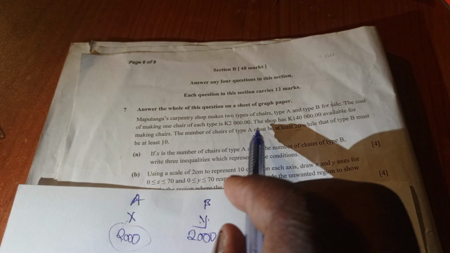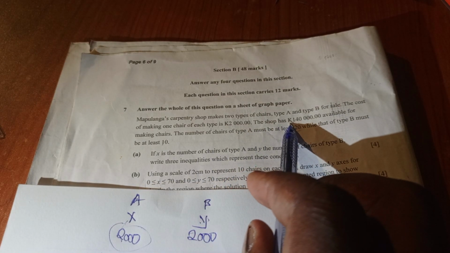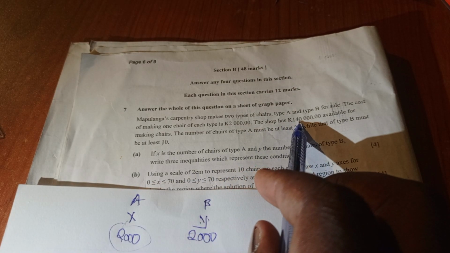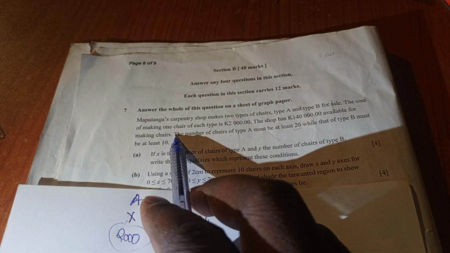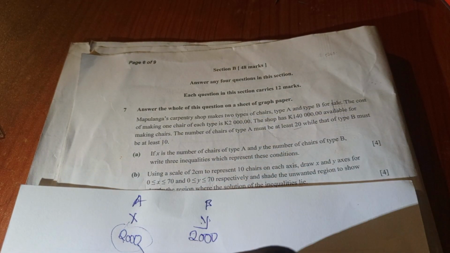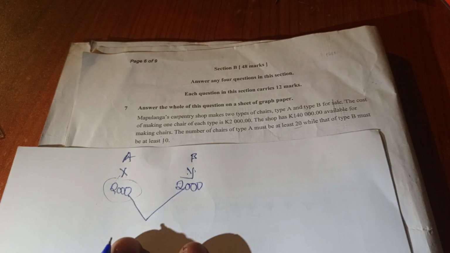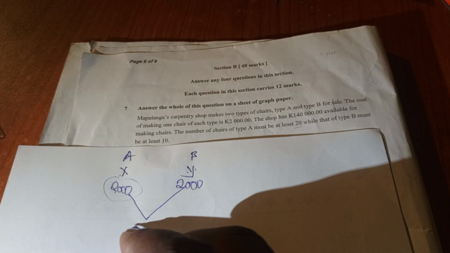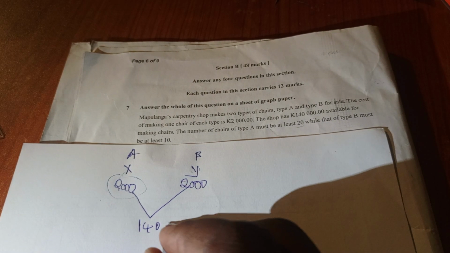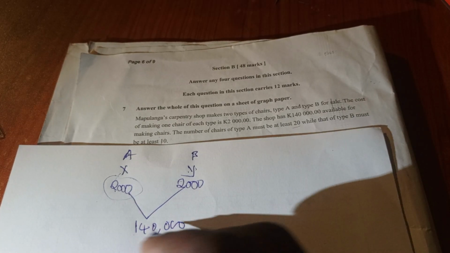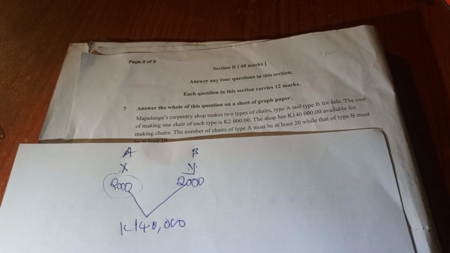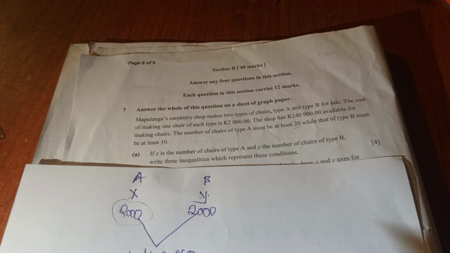Then the shop has 140,000 available for making chairs. So when you add these together, we need to get 140,000. So now we come up with the inequality.